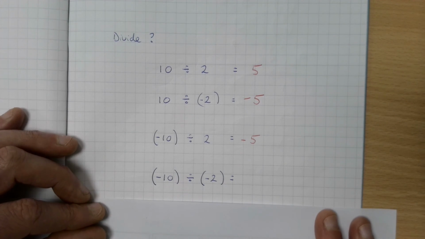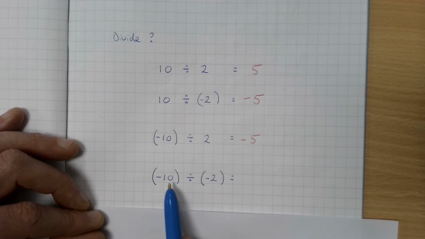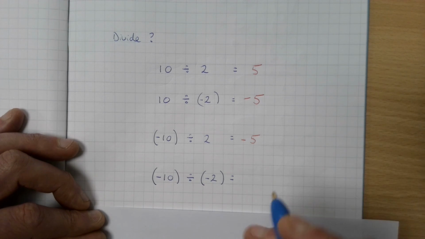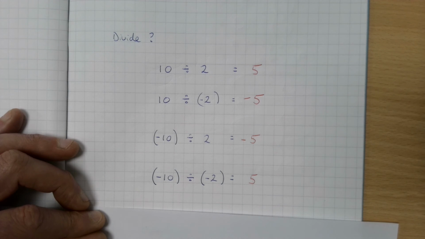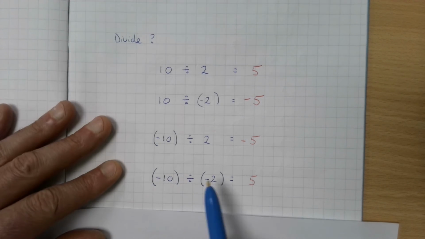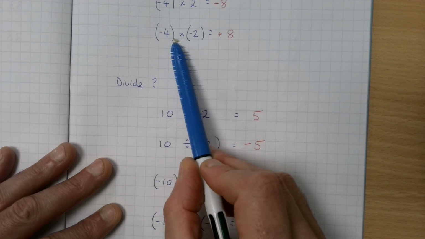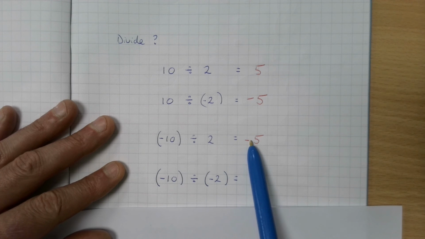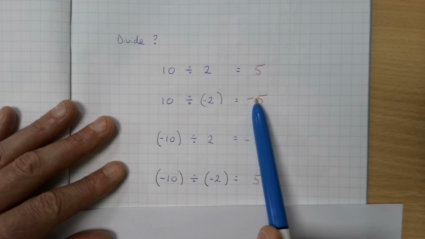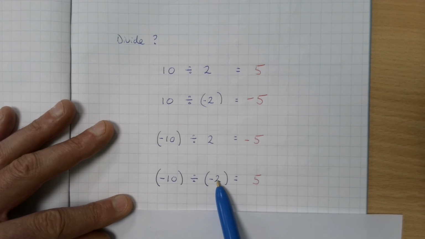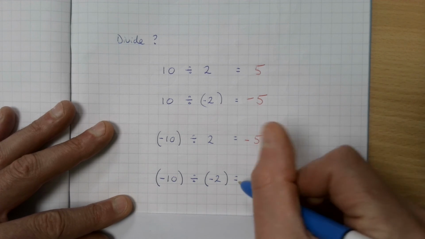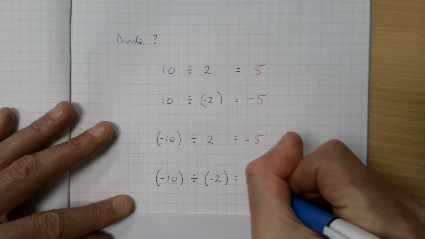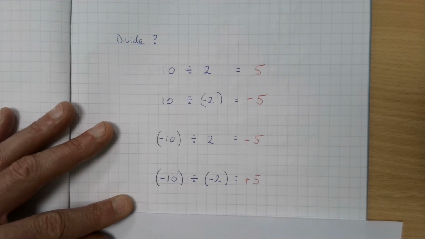So let's have a look at this one. Oh, wait, it's the same question really, isn't it? So do 10 divided by 2, so that's 5. Negative divided by a negative. It's like this question here, really. This gives you a negative because it's a single negative. And here it's going to change it back again. So it's just 5. Or if you prefer, put a little plus in it. Okay, doesn't really need that plus there.